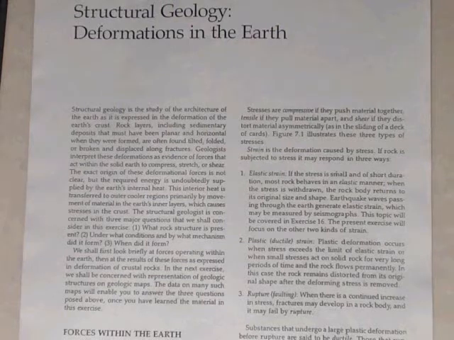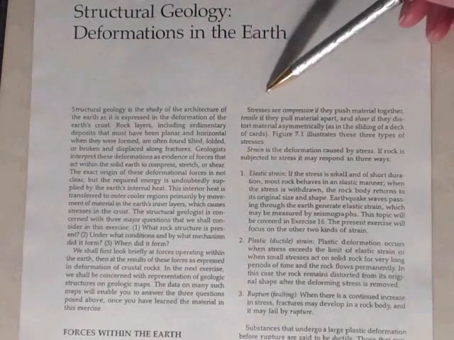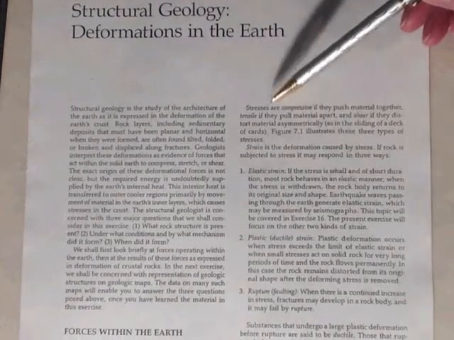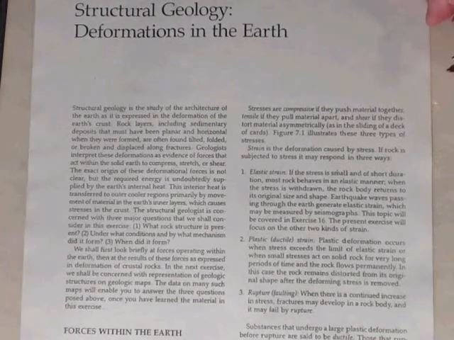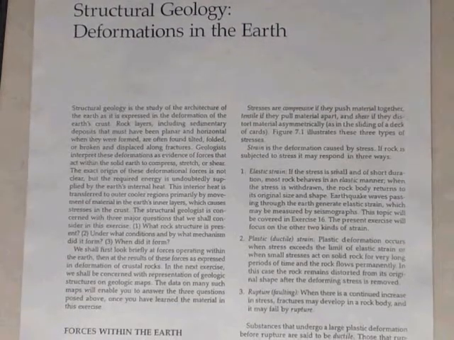These are termed stresses. They're compressive, which is the first one that we like to talk about. If material is getting pushed together, squeezed together, that acts to shorten the rock body.